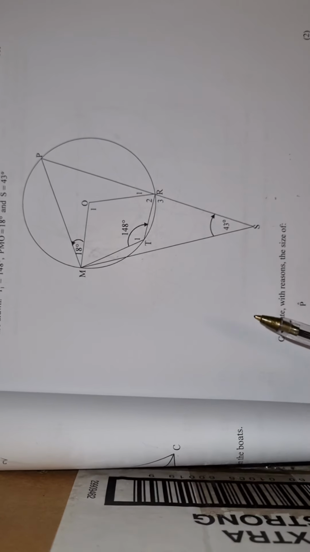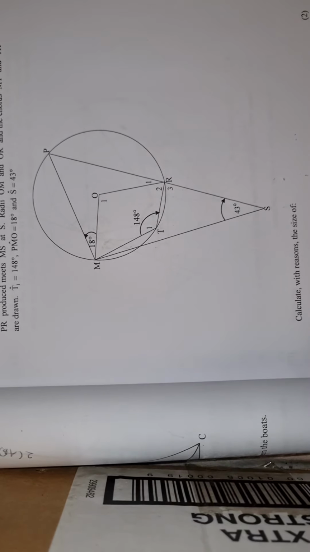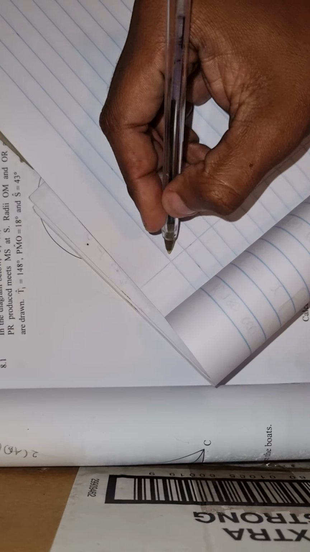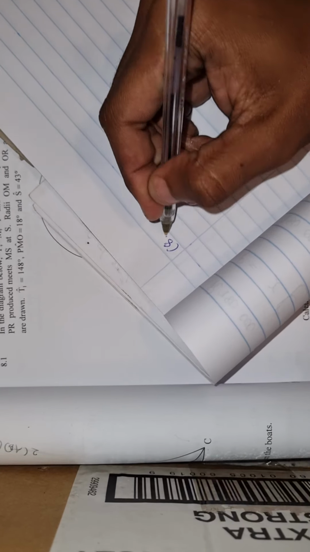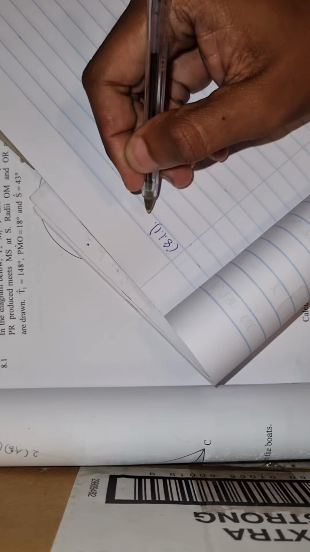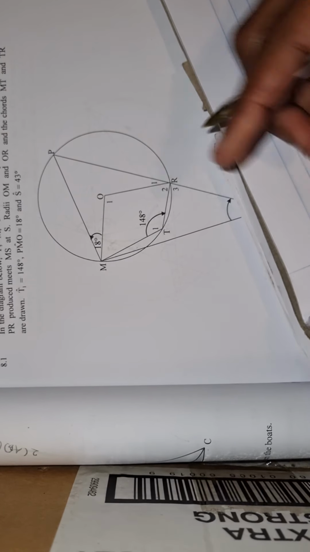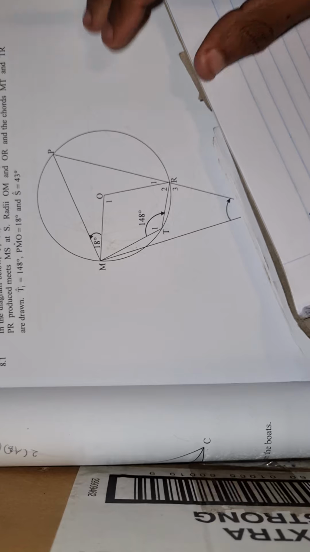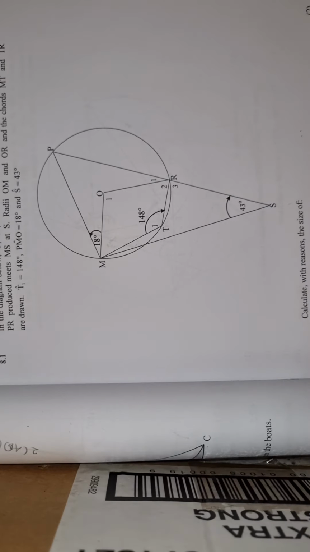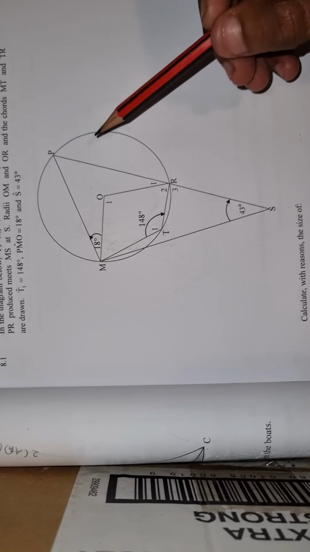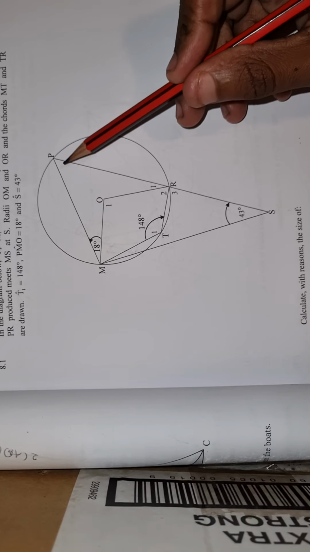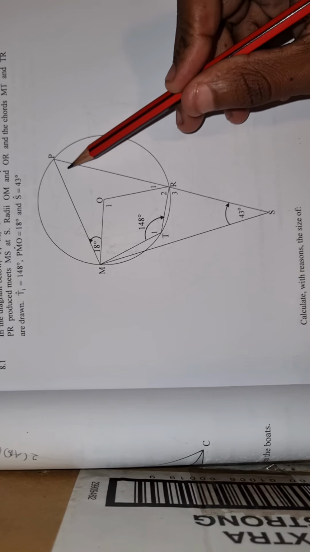Okay, now the first question here, 8.1.1, we're going to have to calculate the magnitude of angle P. So how are we going to, let's talk before we do the calculation. How are we going to calculate the magnitude of angle P? Now where is angle P located?